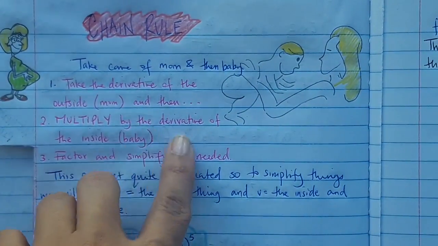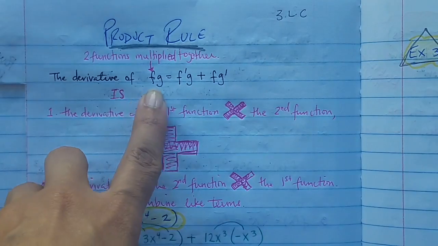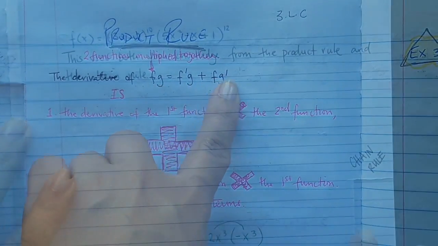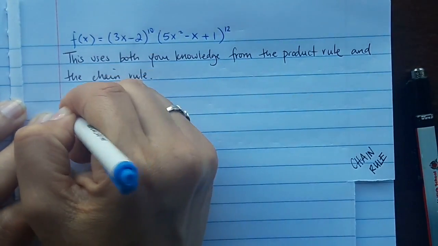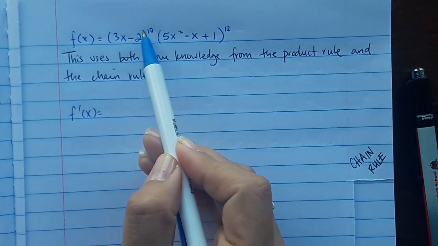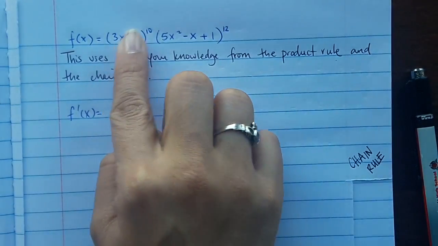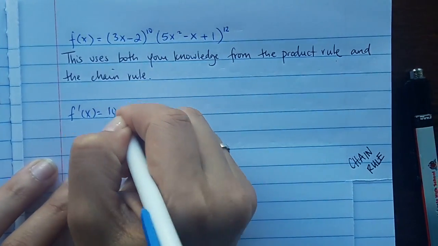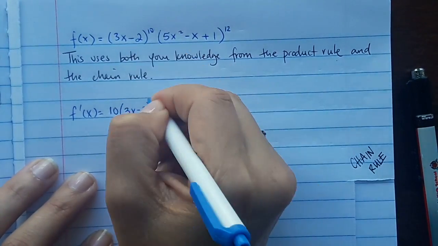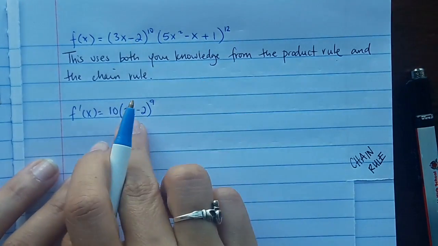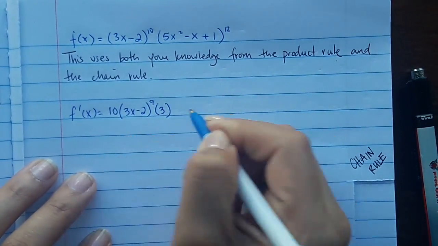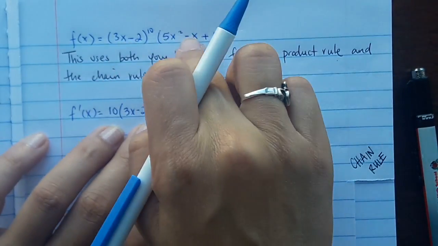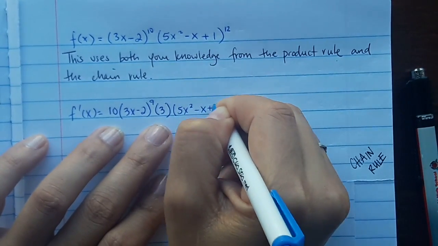Alright, so I can't use this lingo because u isn't the same thing. So I take the derivative of the outside, mom, multiply by the derivative of the inside. The product rule, remember, is the derivative of the first, keep the second the same, plus the derivative of the second, keep the first the same. So the derivative of the first, remember, that's the chain rule, so you do the outside first, so that's going to be 10 times the function, then subtract 1 from that, times the derivative of the inside, the baby, which is 3. Okay, you keep the second function the same because that's a product rule.